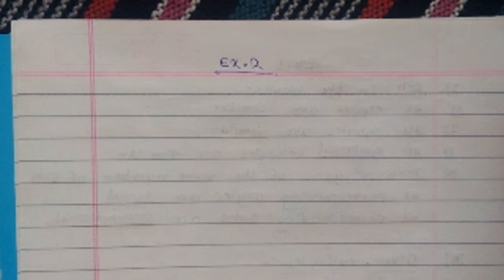Solve the problems along with me, then we will get the exact idea to solve the problems. In figure 2.17, 1 and 2, in both cases DE is parallel to BC. Find EC in 1 and AD in problem number 2.